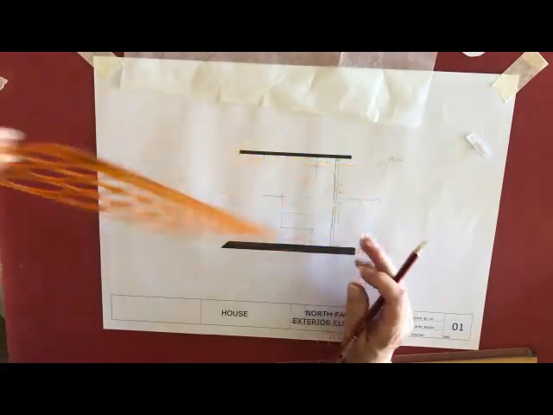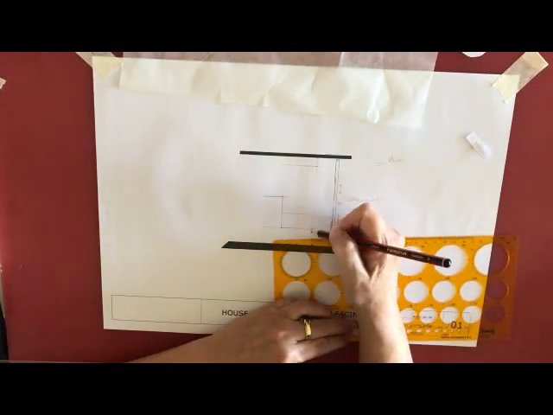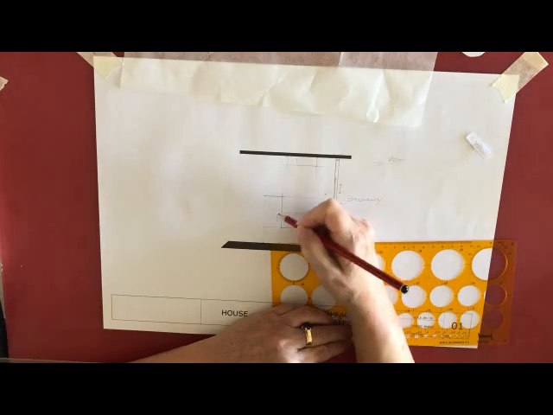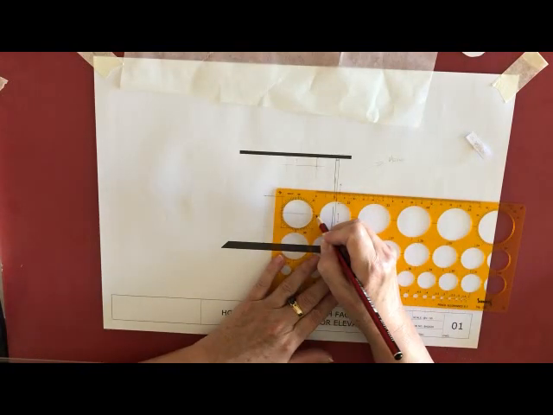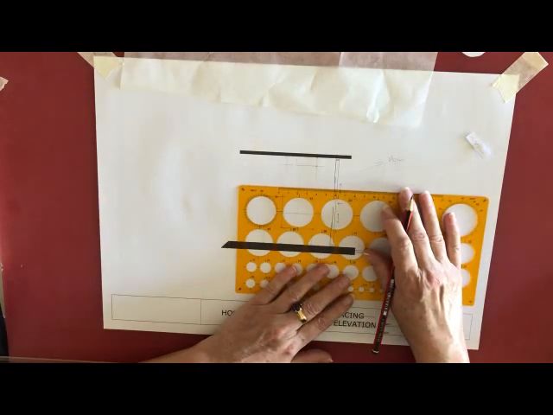Anyway, with a circle template, what you normally do is draw the square area of where the circle is going to sit, and you put a cross in the center, so that you can line up. I'll do it on this one because you can see it better.